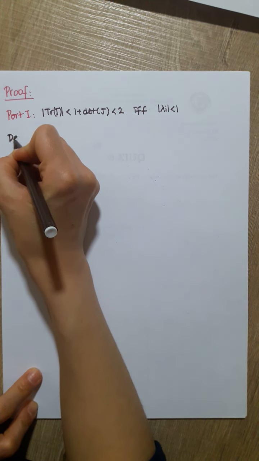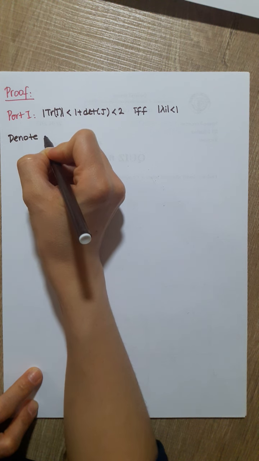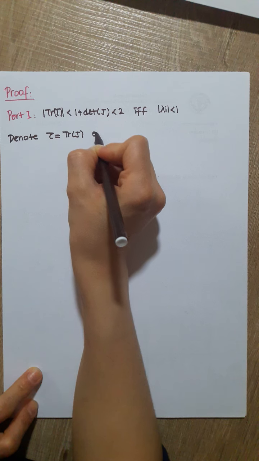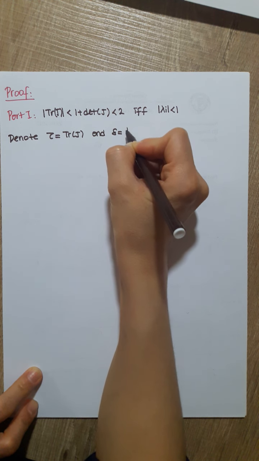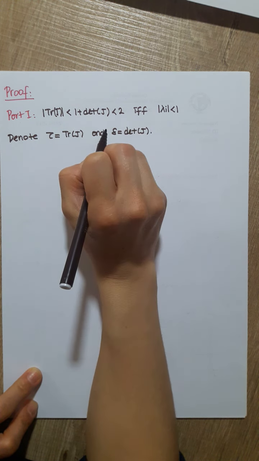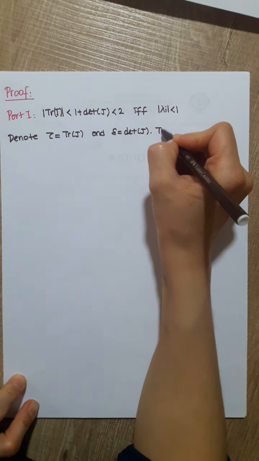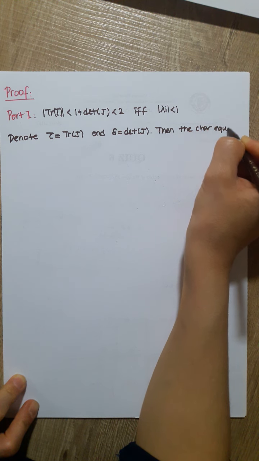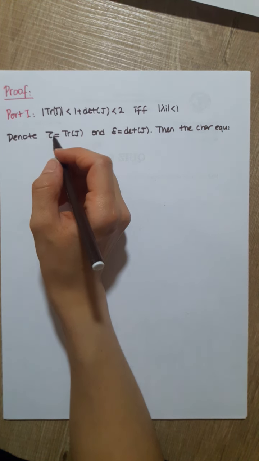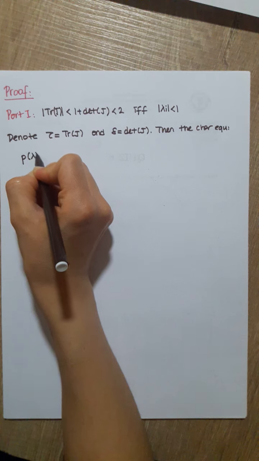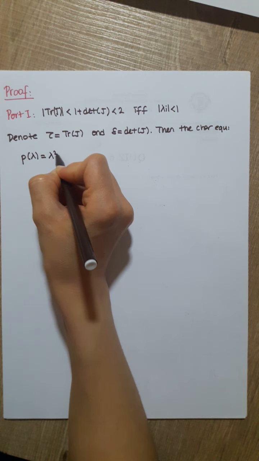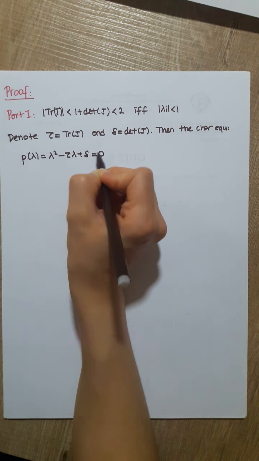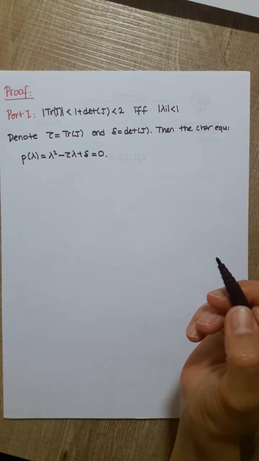Now denote tau as trace J and delta as determinant J. First of all, the characteristic equation will be P of lambda, which is lambda squared minus tau lambda plus delta equals 0. This is the characteristic equation.